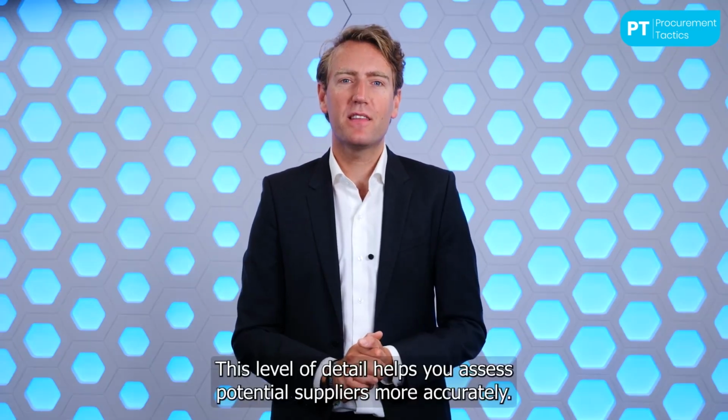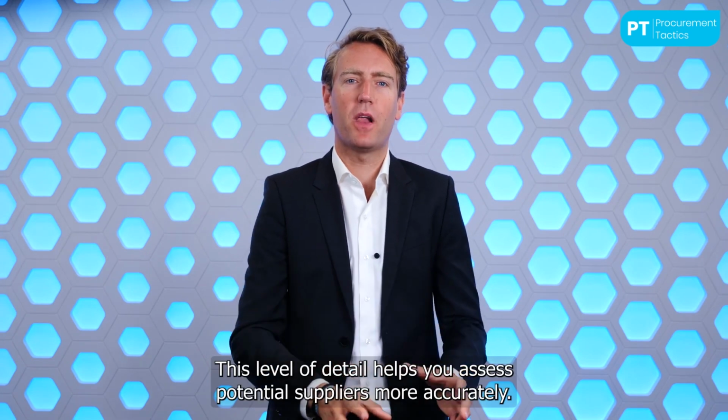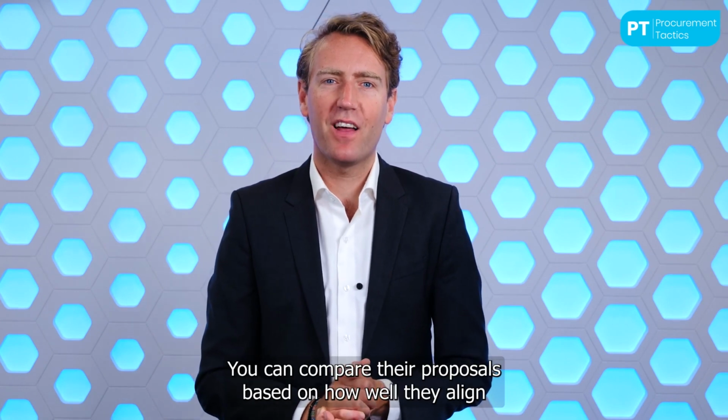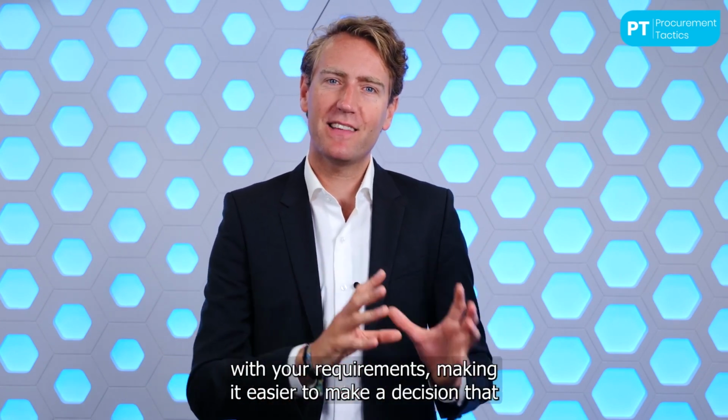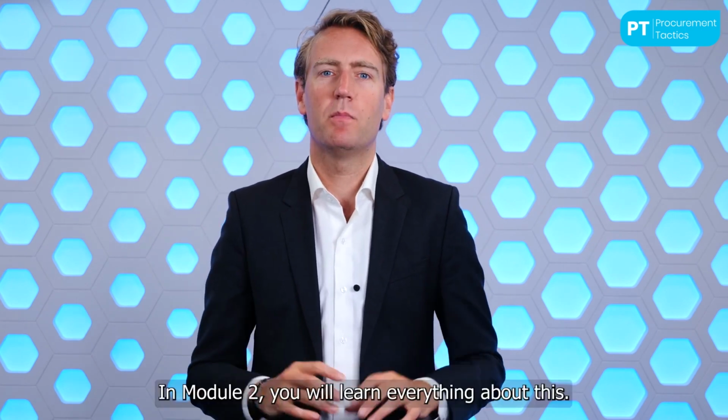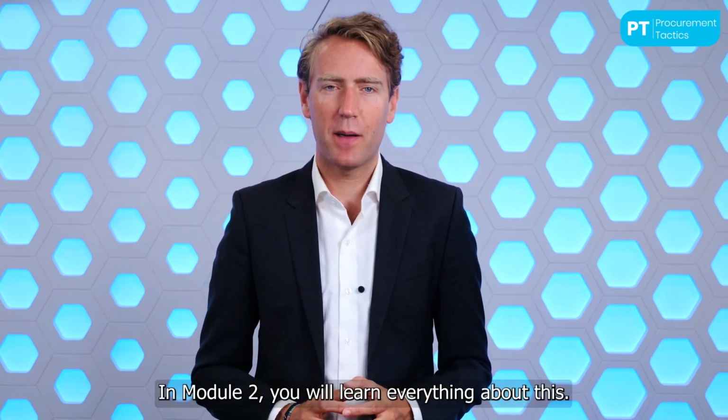This level of detail helps you assess potential suppliers more accurately. You can compare their proposals based on how well they align with your requirements, making it easier to make a decision that you will need in the next step. In Module 2, you will learn everything about this.